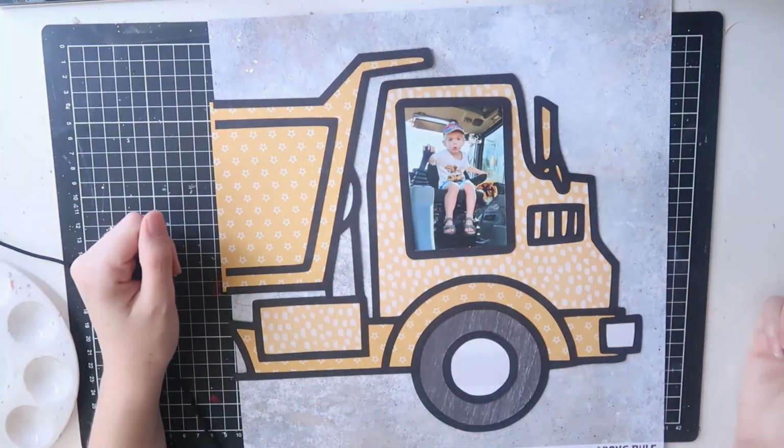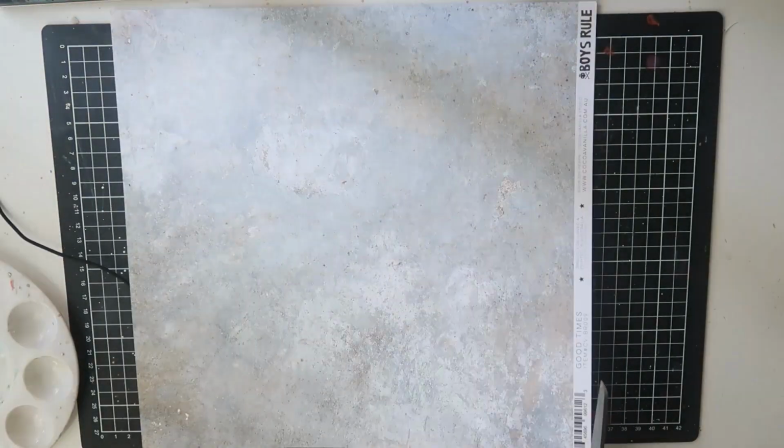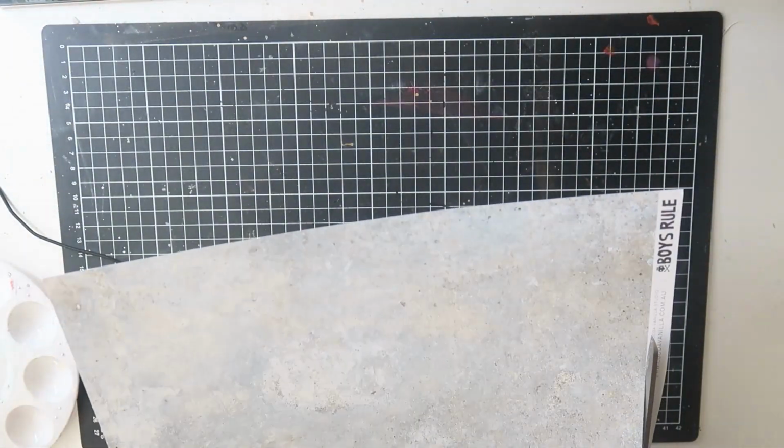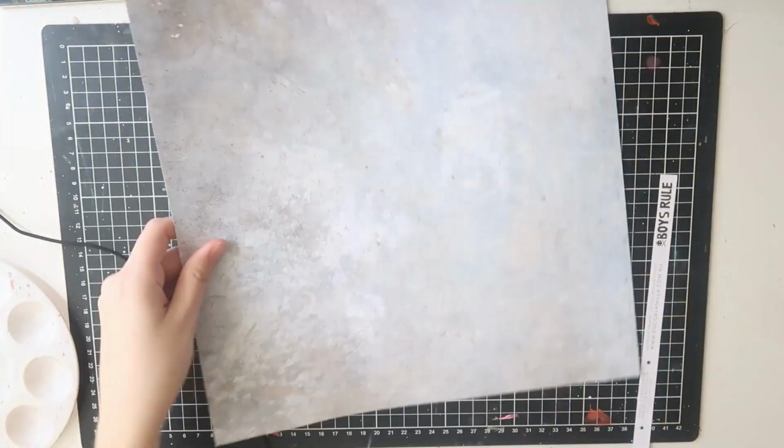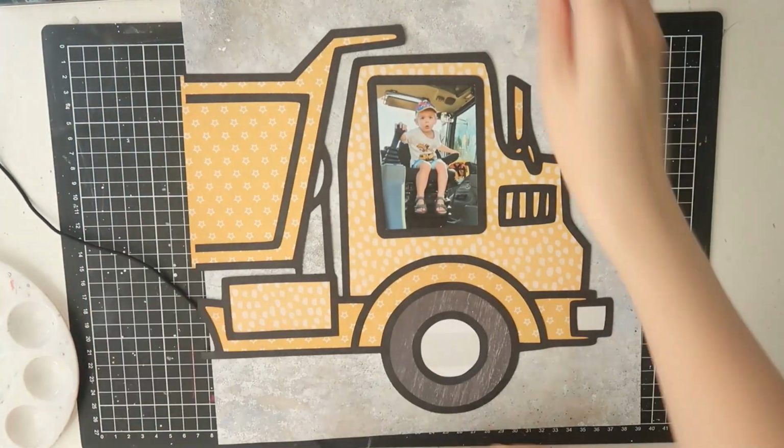And I've decided I'm going to use this background paper. It's from Boys Rule, I think. Yes, it is. It reminded me of concrete. It's got that kind of concrete texture to it. So I like that. I thought that was appropriate for this layout.